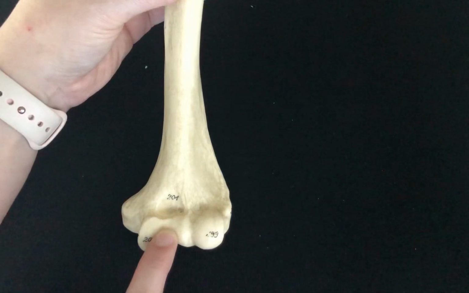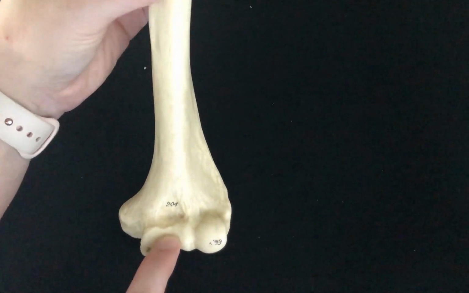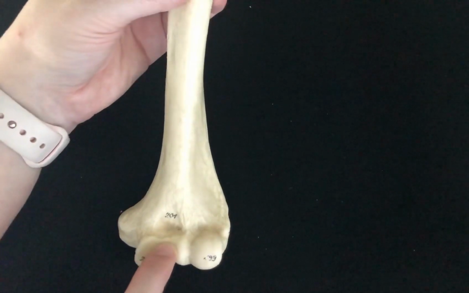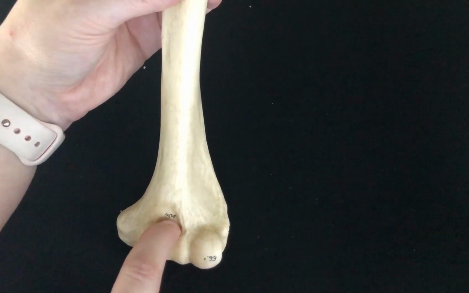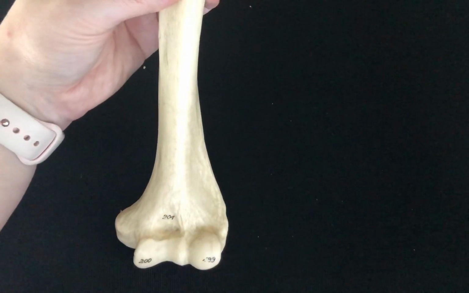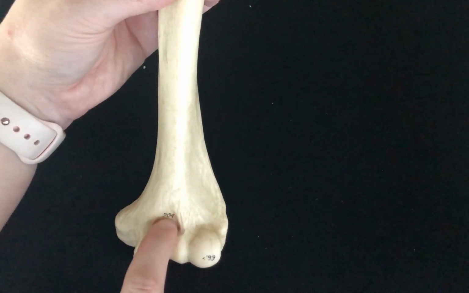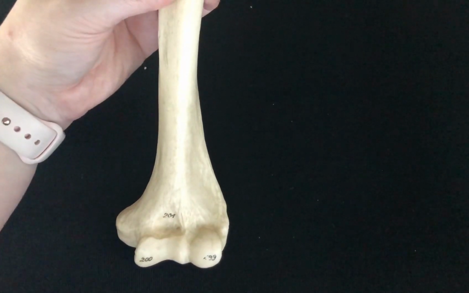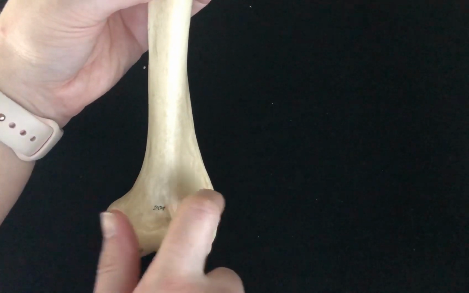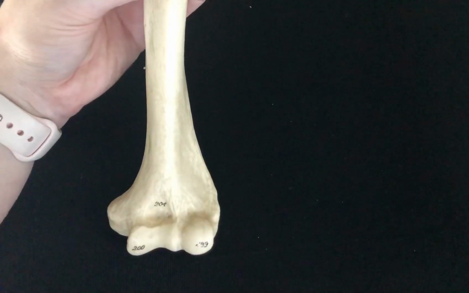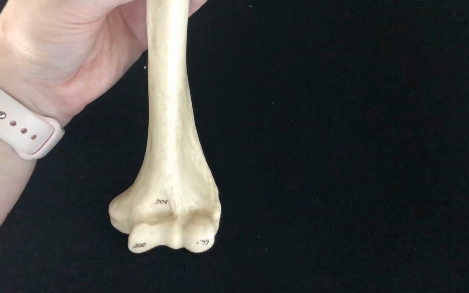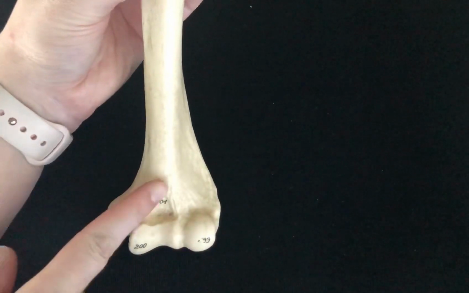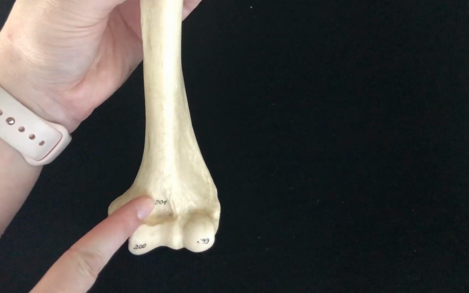Now, as we bend our elbow in this hinge-type joint, so we're going to flex and extend that joint, parts of the ulna are going to squeeze into the humerus. So this is going to be known as the coronoid fossa, and we'll see why in just a minute. And this is known as the radial fossa. So as we bend, we have a little depression where each of those bones can go into. So radial fossa here, coronoid fossa here.